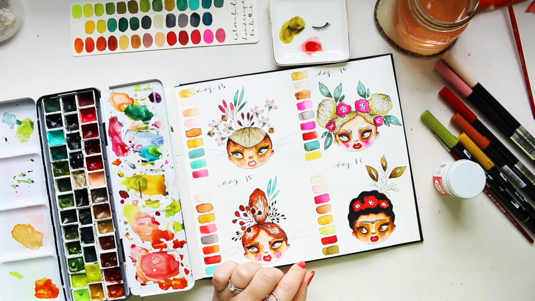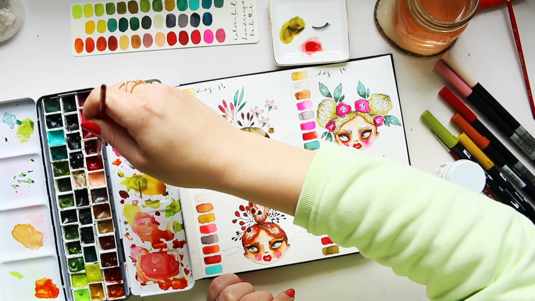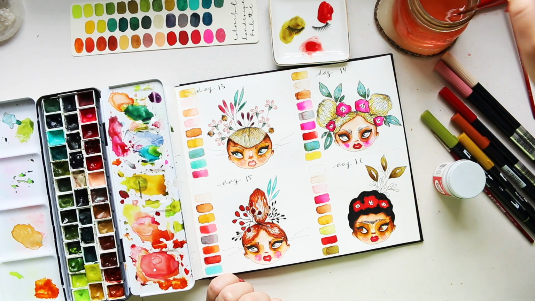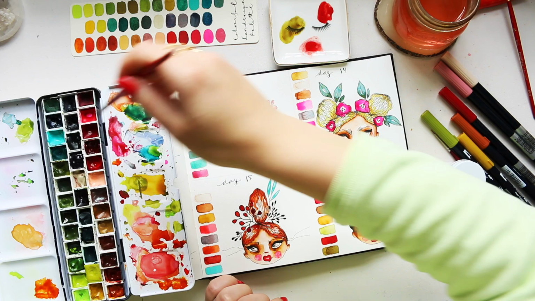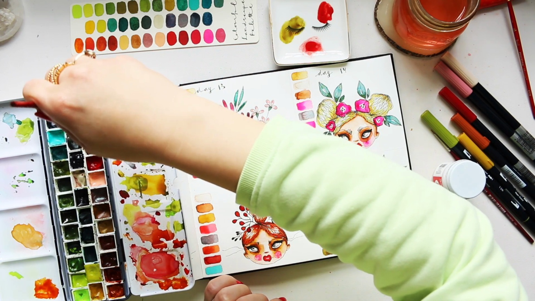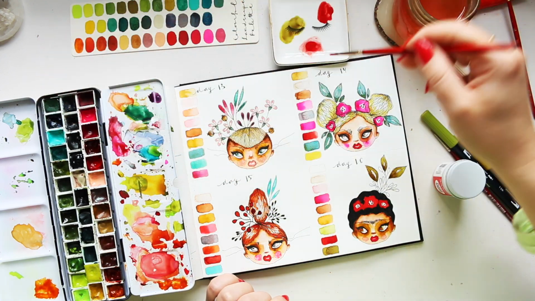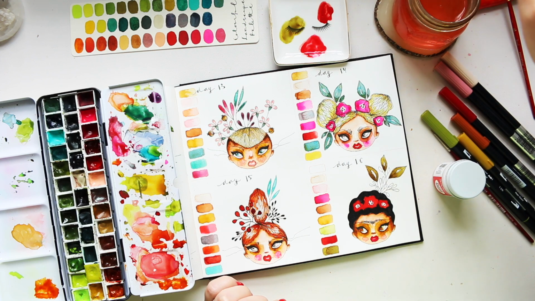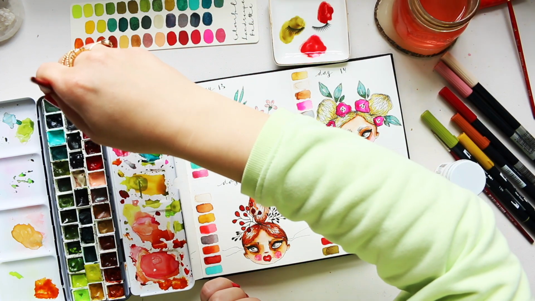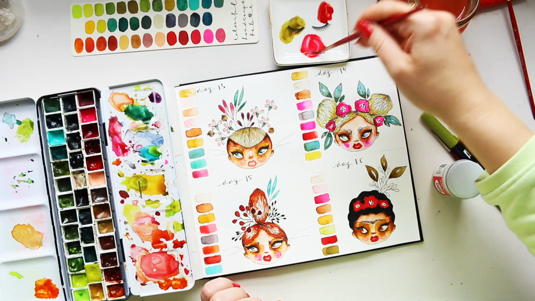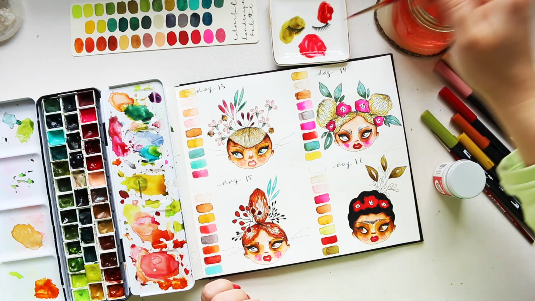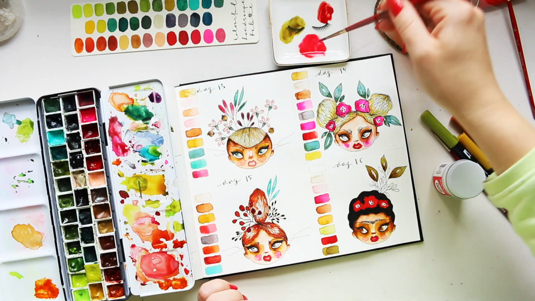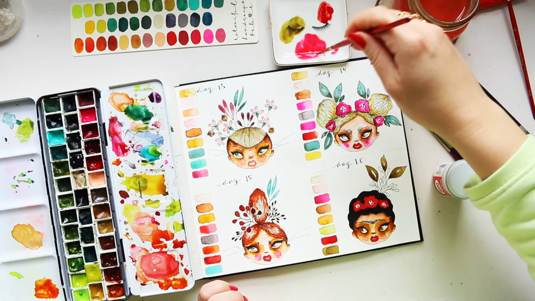So let's go ahead and create a little puddle of red first, and then into that we're going to add opera pink. Maybe I'll go into this puddle here instead because it's smaller, and get it to the pink that I want, but not quite opera pink. So something that's quite hot and bright. I think that's a good pink actually.